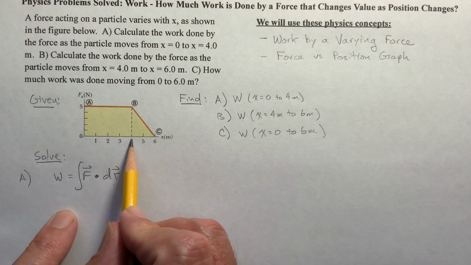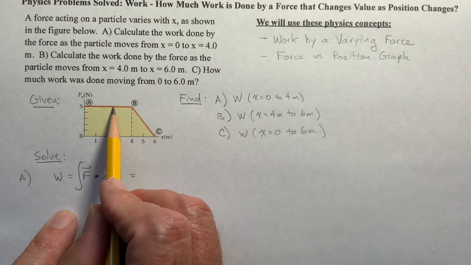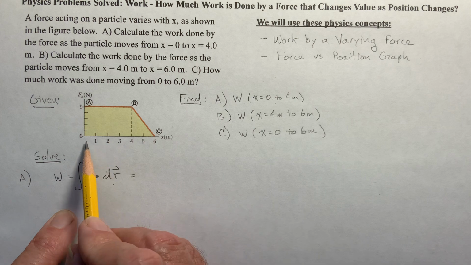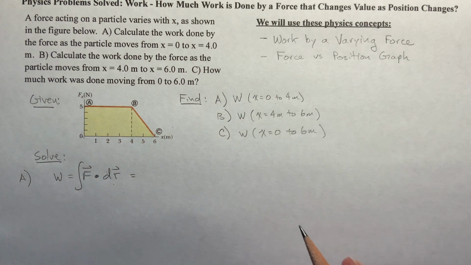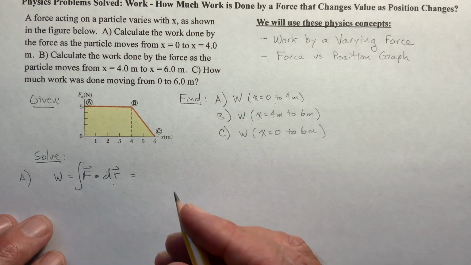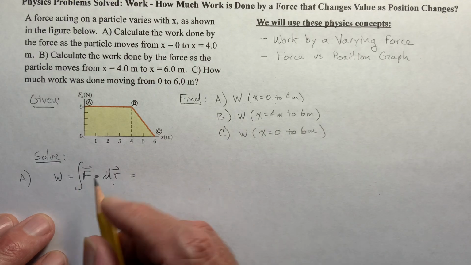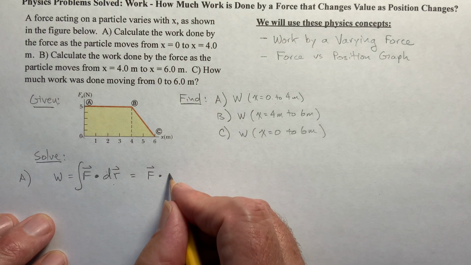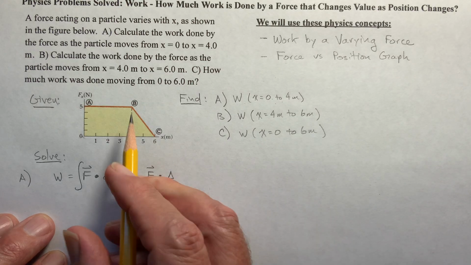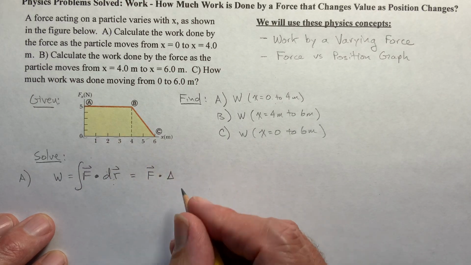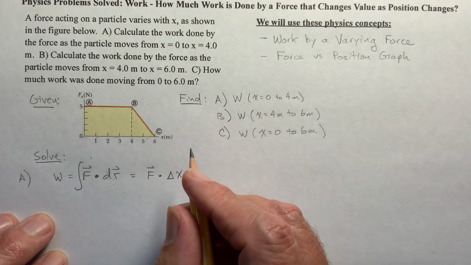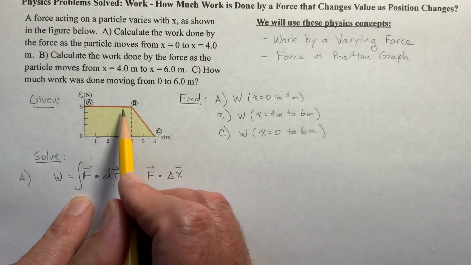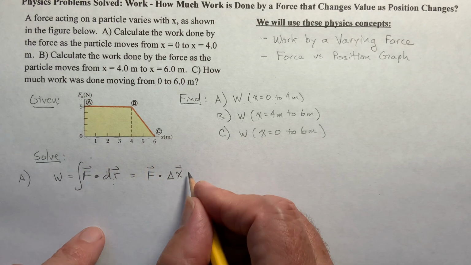From 0 to 4, notice that the force is 5 newtons the whole time. So from A to B, it's a constant force. What does that allow us to do? It allows us to take it out of the integral and just say this is F dot delta x, since the motion is along the x-axis. The force is in the x direction and positive, and the displacement is positive.